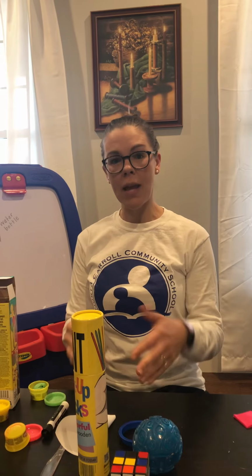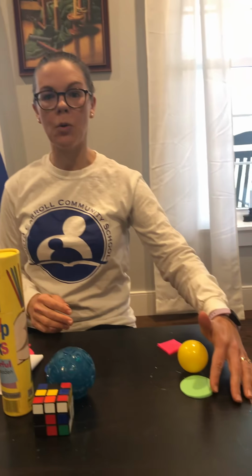So 3D shapes have height, they have more sides than flat shapes or 2D shapes.